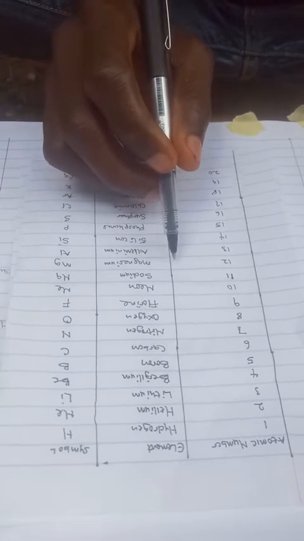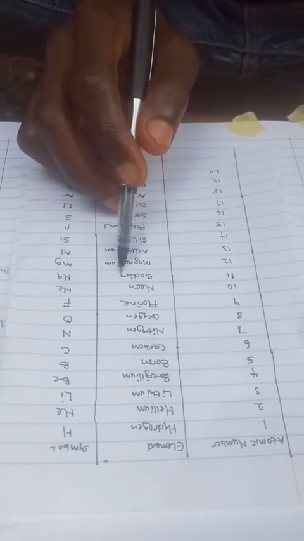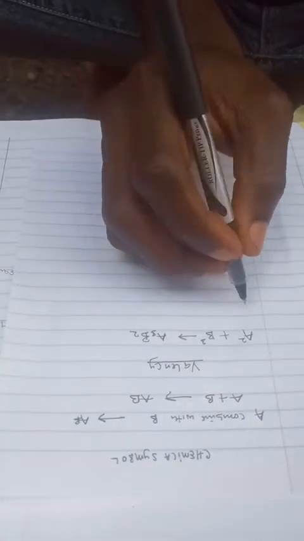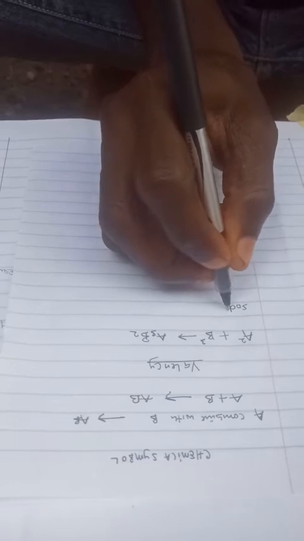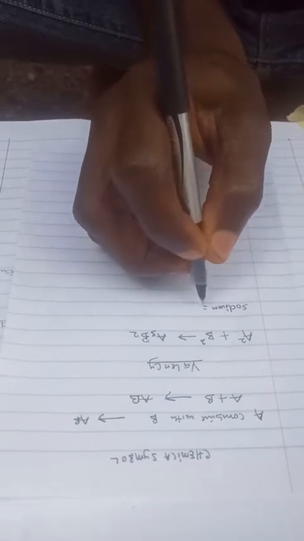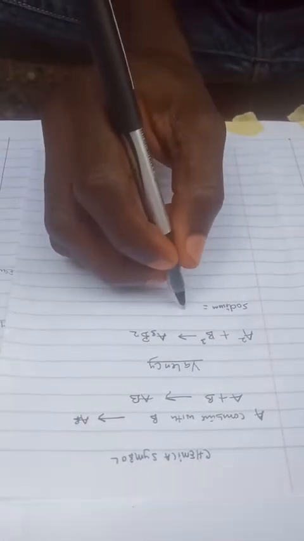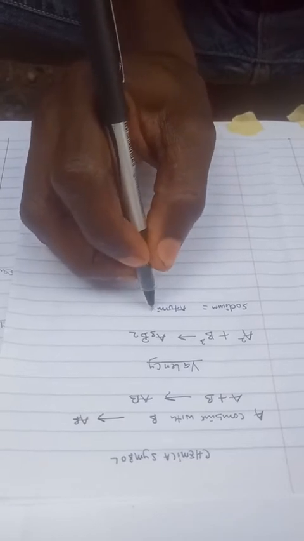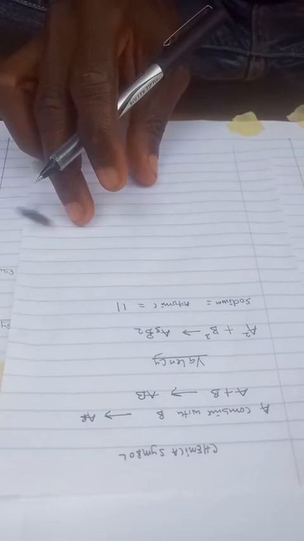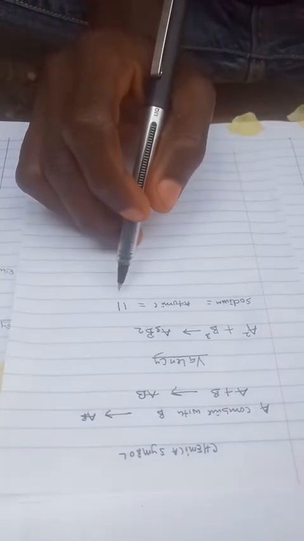We can see that sodium is here with atomic number 11. So I will take sodium as an example. This is our sodium, and it has an atomic number of 11. We need to find the valency of this.